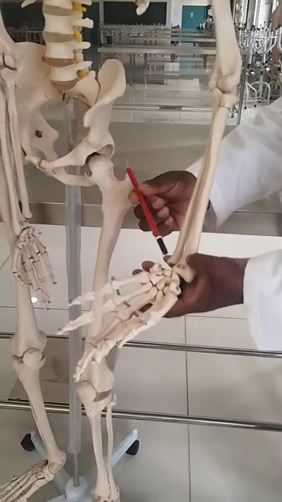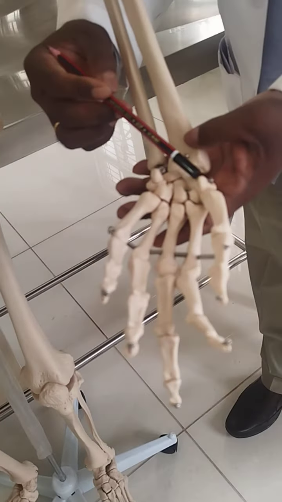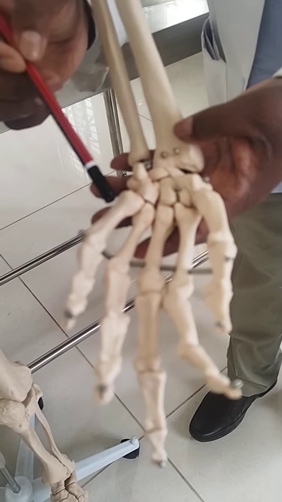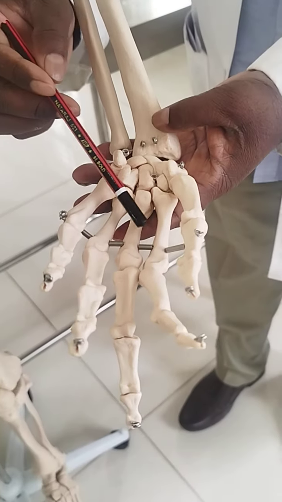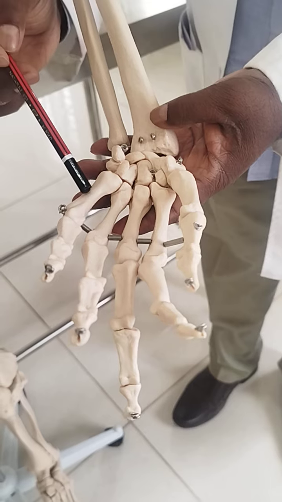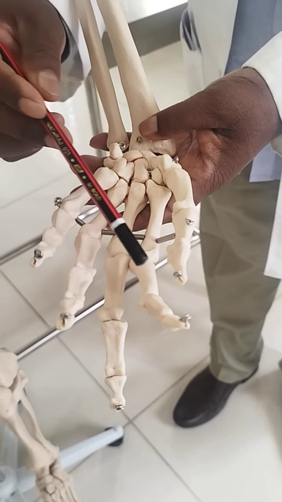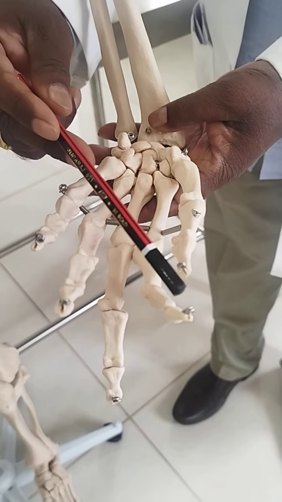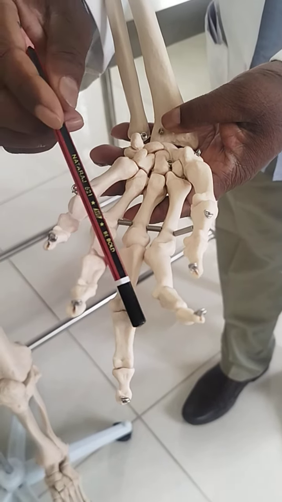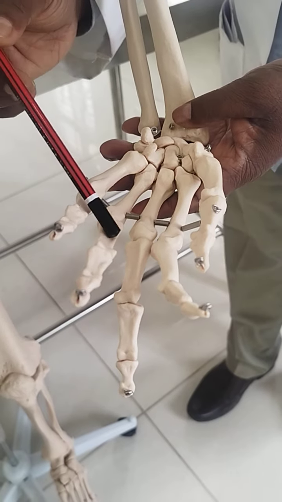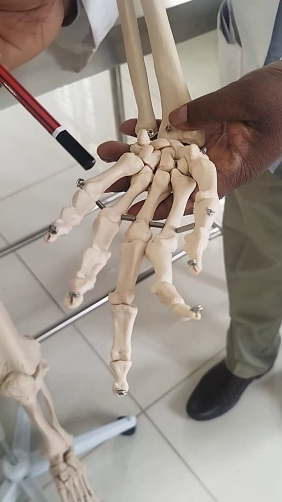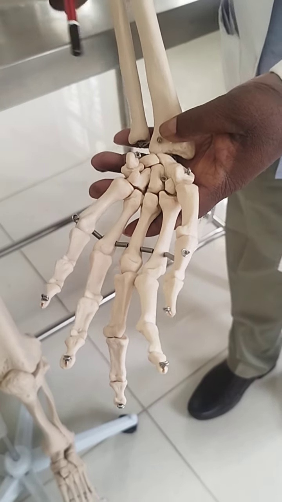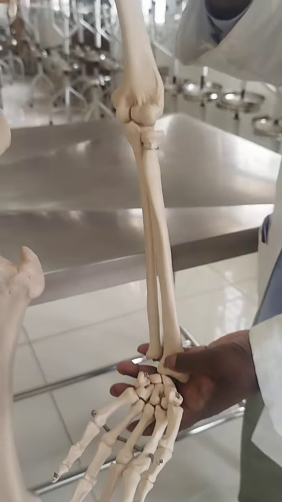Here are the carpal bones. Here 8 carpal bones are there. 5 metacarpals: 1, 2, 3, 4, 5. 14 phalanges are there. These are the upper extremity skeleton.